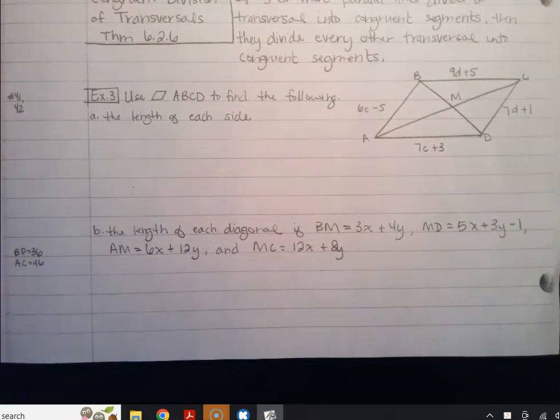So use parallelogram ABCD to find the following. A, we want the length of each side, and then B, we want the length of each diagonal when we get there. So let's start off. This is that kind of substitution idea from the last one, because if we look, 6c minus 5, this side is congruent to this side, but we have a 7d plus 1.